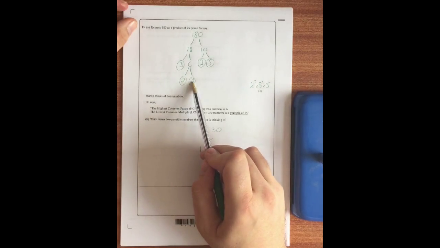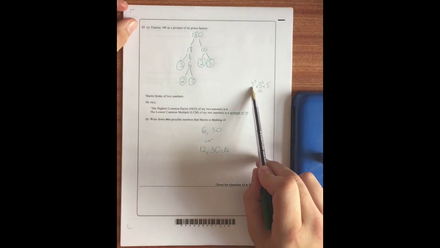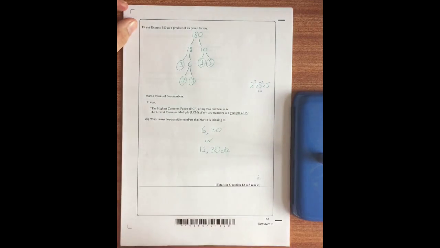6 will then be split up into 2 times 3. Again, they can be circled because of the prime. And 10 can be split up into 2 times 5. So altogether, you get 2 squared times 3 squared times 5. Martin thinks of 2 numbers.